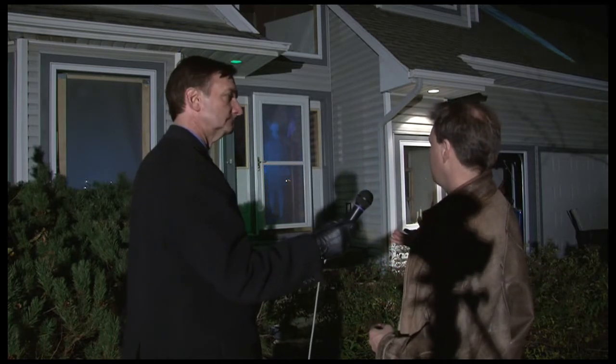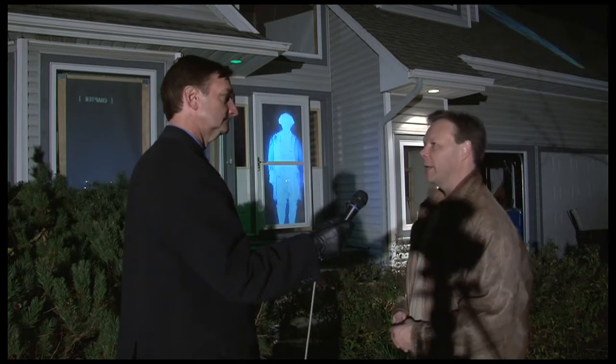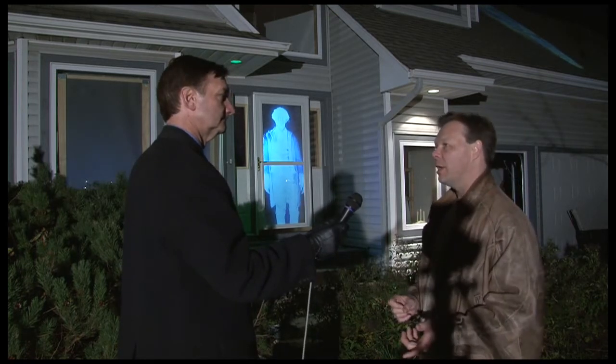entryway and disappears. And so that illusion is simply created by the actor walking centered, absolutely perfectly straight towards the camera.